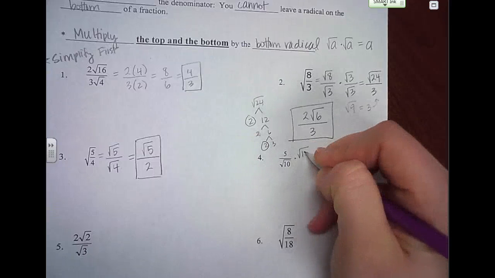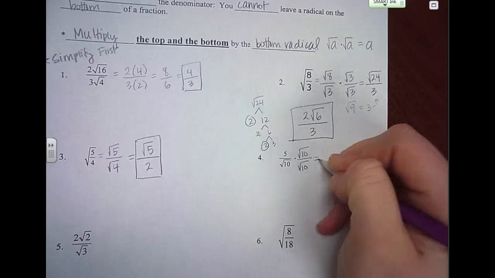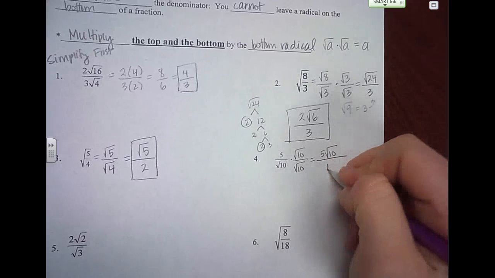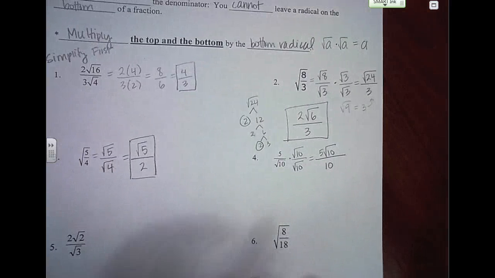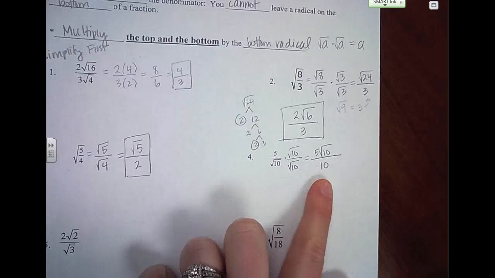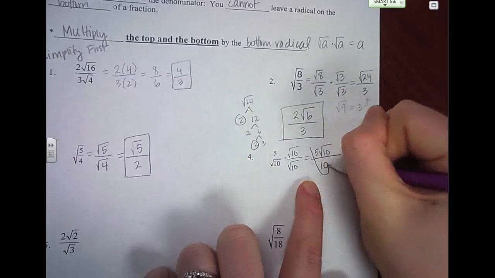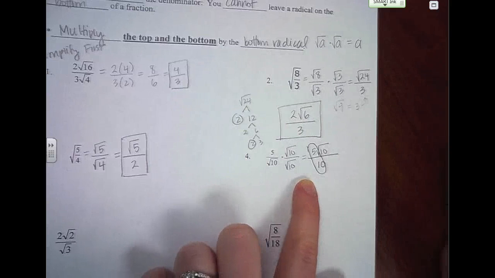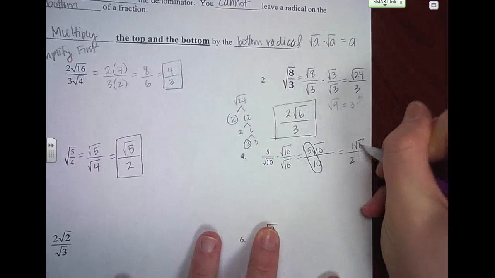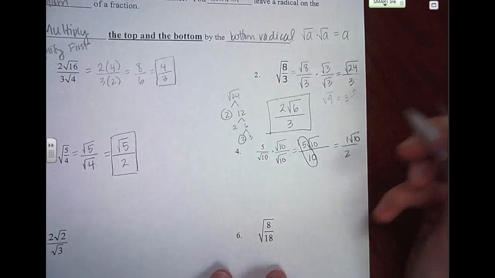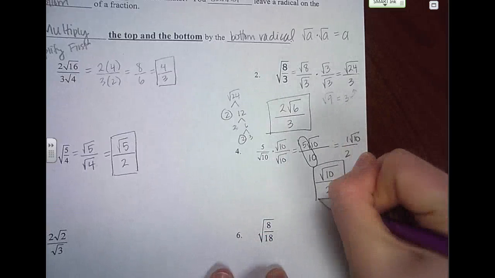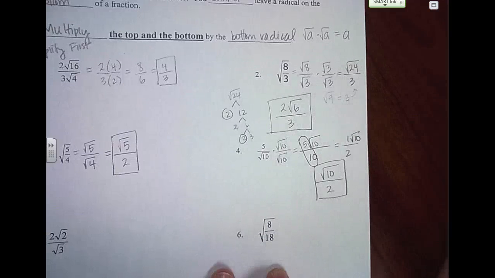So we're going to multiply square root of 10 on the top and the bottom. So this would give me 5 square root 10 over 10. Okay, remember when I multiply this square root 10 times square root 10, I get just 10. Now I can simplify these two because they're outside the radical. So that would simplify to 1/2. And we just have that square root of 10. And what you would most likely see is square root of 10 over 2. We don't usually write that 1 there.